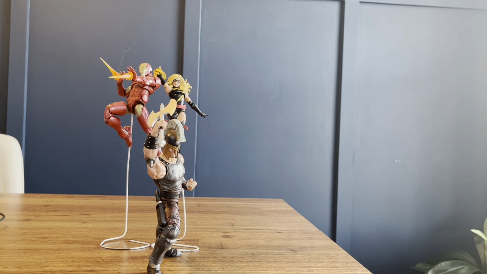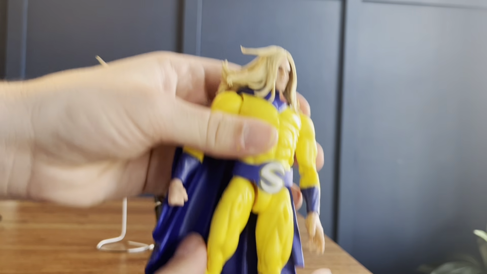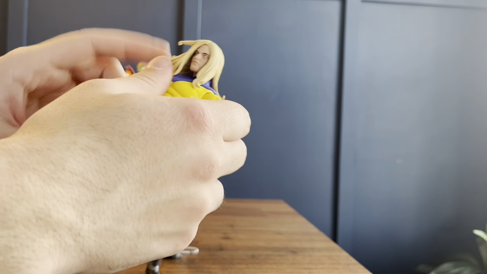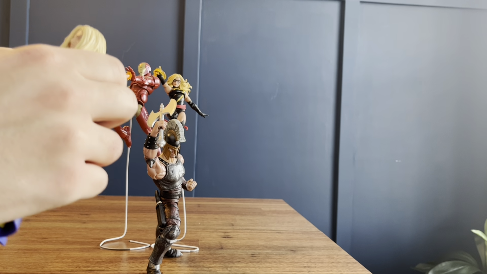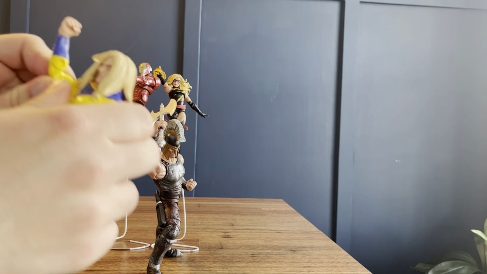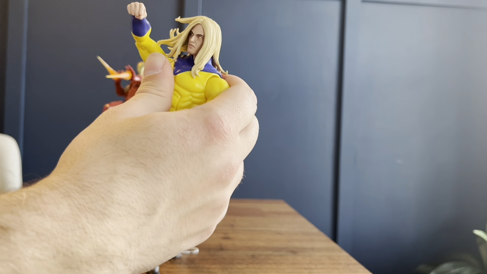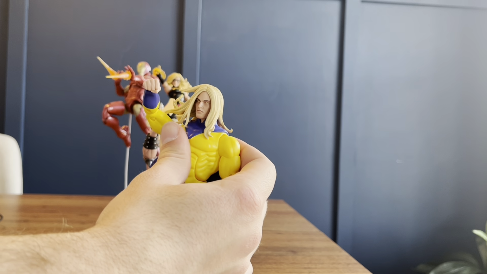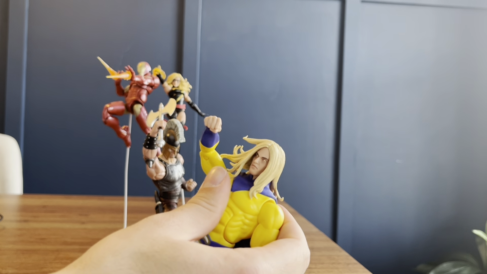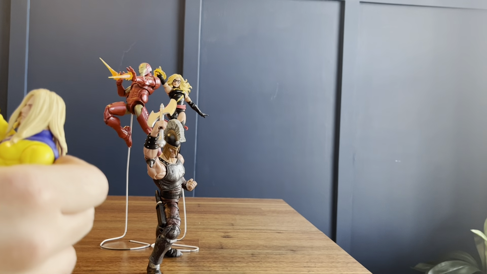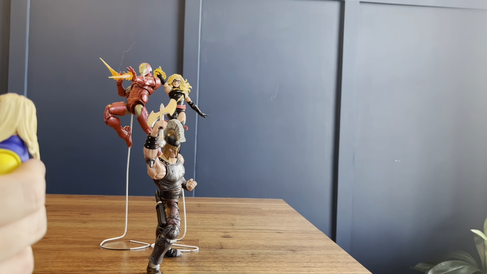Sentry, use a flight stand to place him slightly behind and above Iron Man, like an ominous powerhouse looming in the background. Let's read what it says. Left arm slightly bent at the elbow, extended outward. Okay, so slightly bent outward. Maybe it's like that. Fingers splayed open, glowing with energy if you have an effect piece.